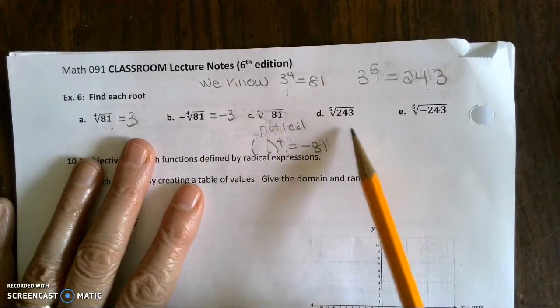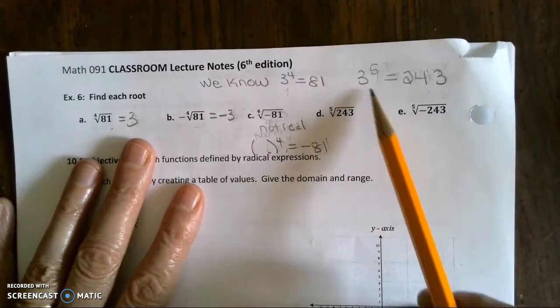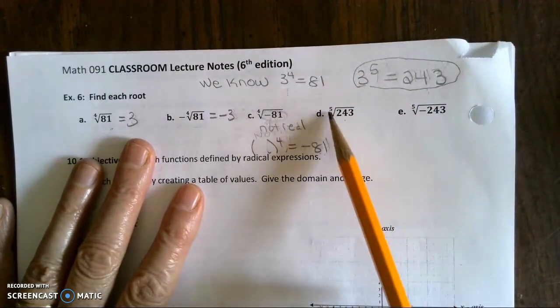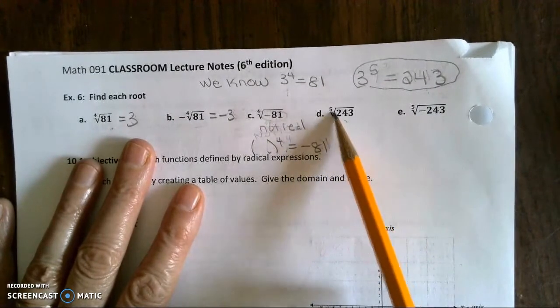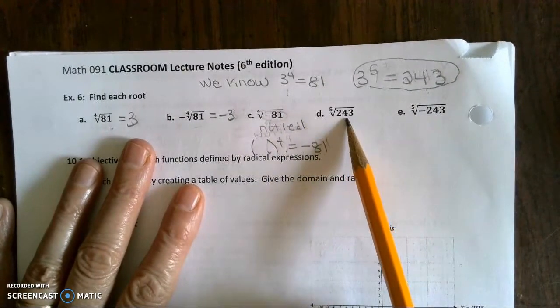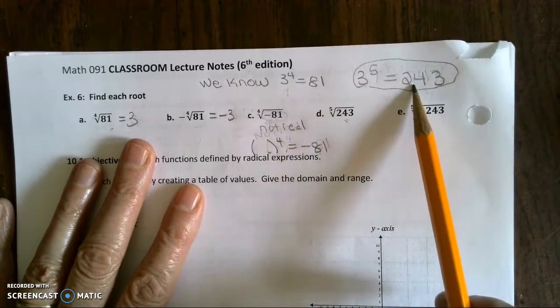Okay, let's go on to these next ones. The 5th root of 243, that relates to this right here. We have the 5th root of 243, that's the same thing as 3, because 3 to the 5th is equal to 243.